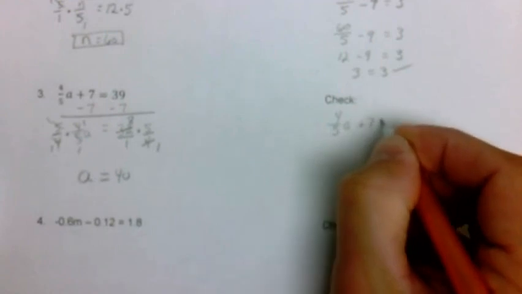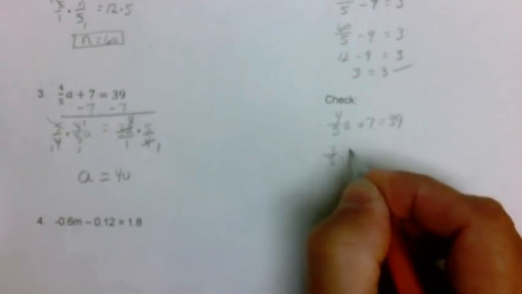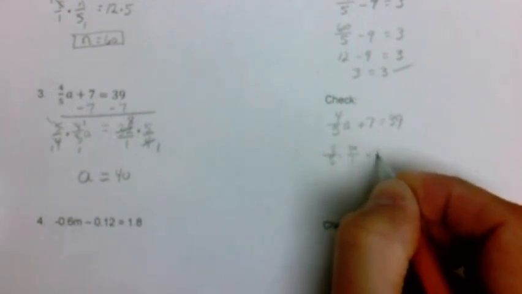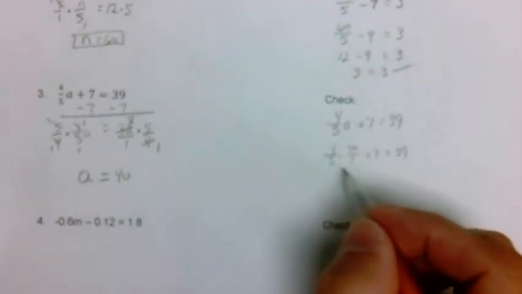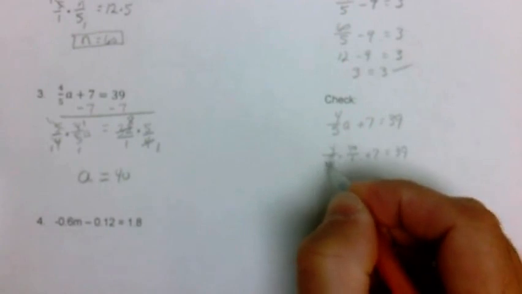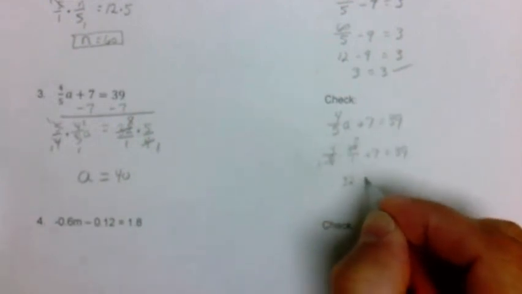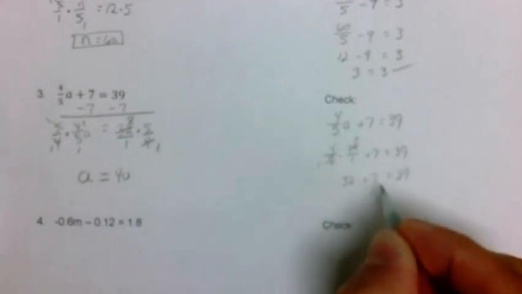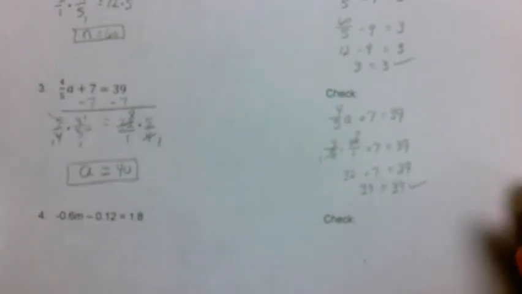4/5 a plus 7 equals 39. We think a is 40. So 4/5 times 40 over 1 plus 7 is 39. I'll multiply before I add. All right, with this fractional multiplication, I'm first going to simplify. 5 and 40 have a common factor of 5. 5 goes into itself once and into 40 8 times. 4 over 1 times 8 over 1, or 4 times 8, that's 32. And if you add 32 and 7, you do get 39. So 39 is 39. A equals 40 is a good answer.